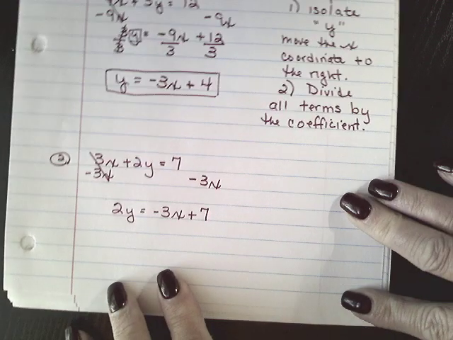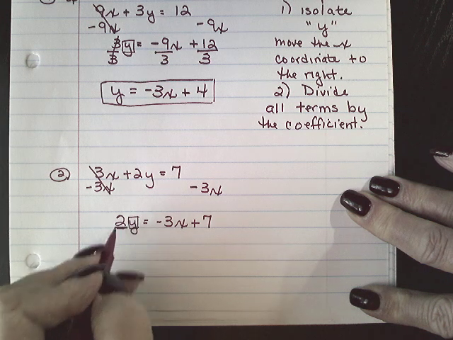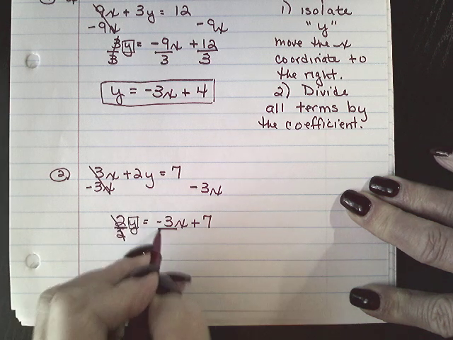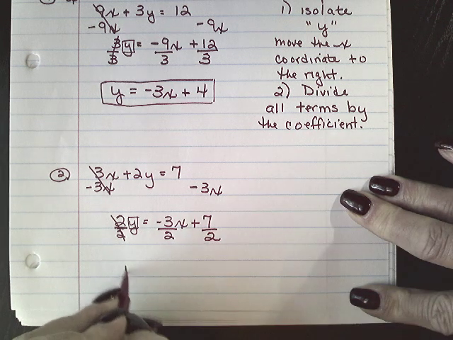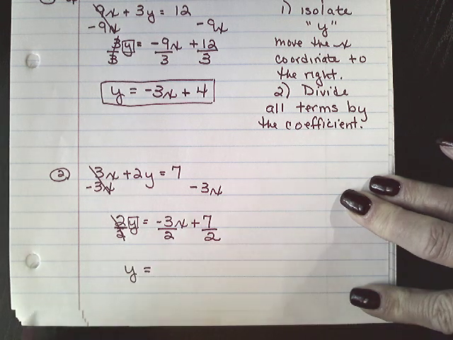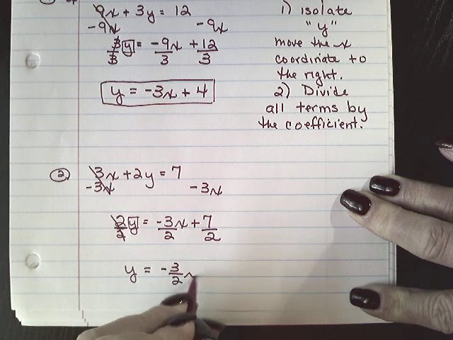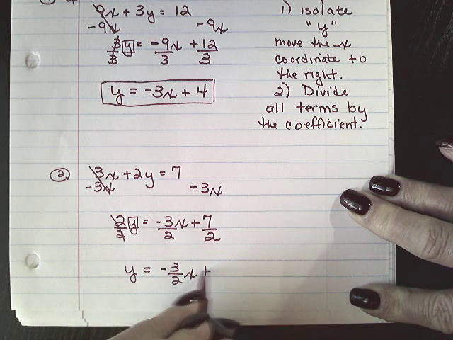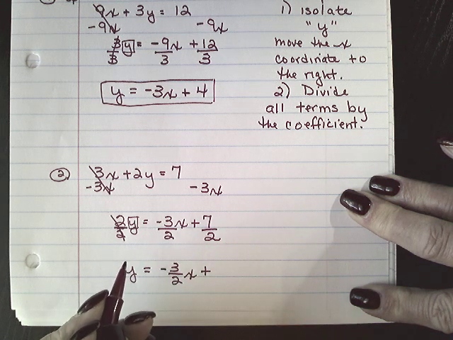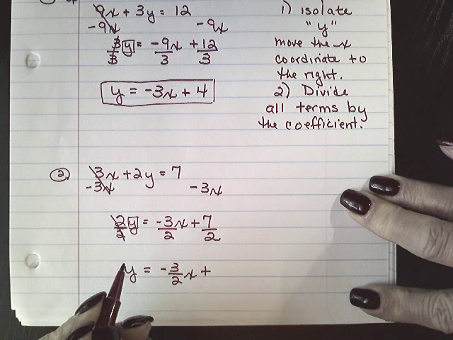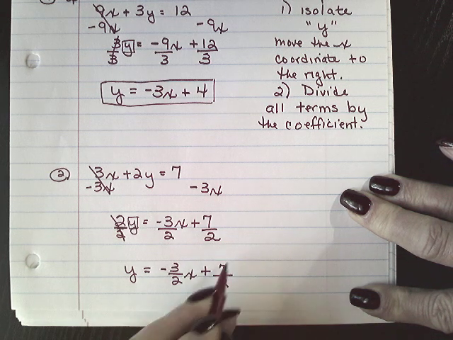Now you need to isolate the y, which means we're going to divide both sides by 2. All right, so y is equal to, we can't do anything with this, so we're going to leave it as negative 3 over 2x. That's your slope. Plus 7 over 2, also leave it alone. Please do not put them into mixed numbers. Leave them improper, and that would be 7 over 2.